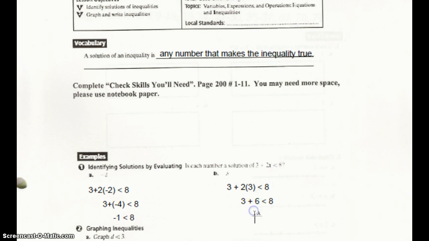And finally, we know 3 plus 6 is 9, so we have 9 less than 8. And obviously here we know that this isn't going to be true because 8 is a smaller value than 9. So if we wanted that to be true, we would have to switch this to a greater than symbol.